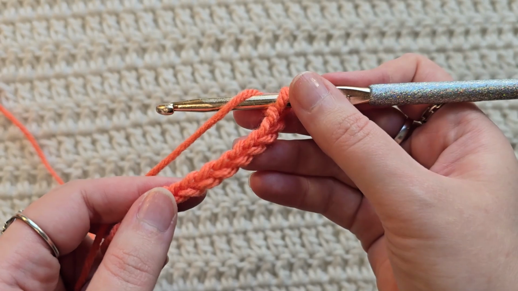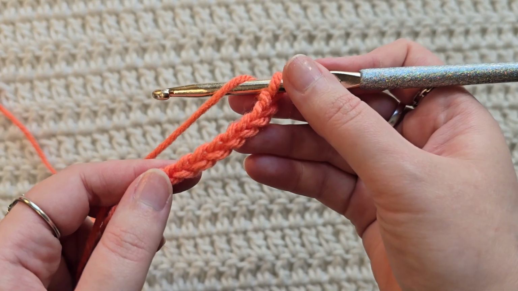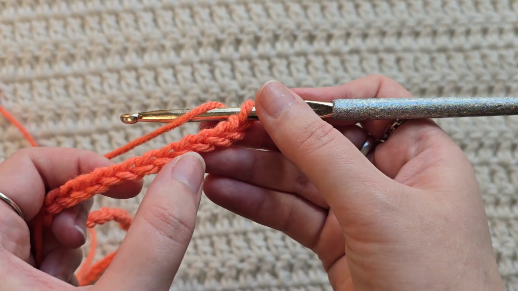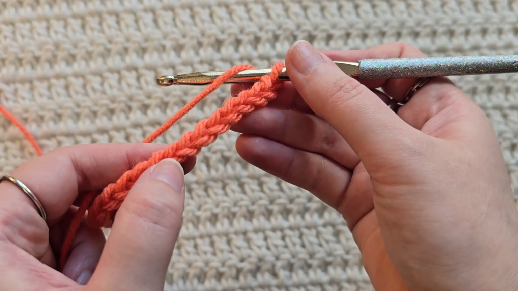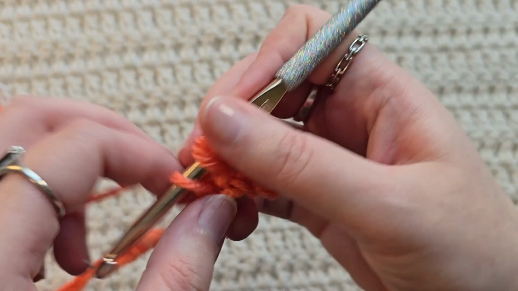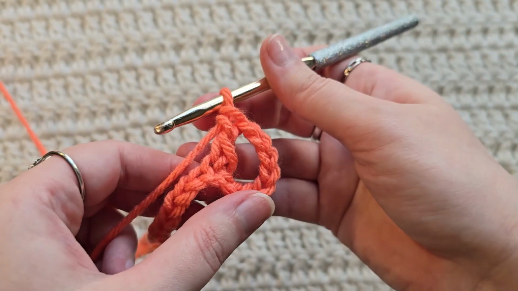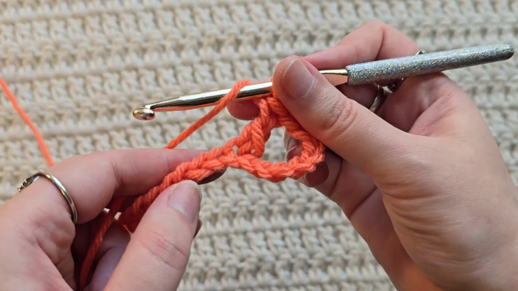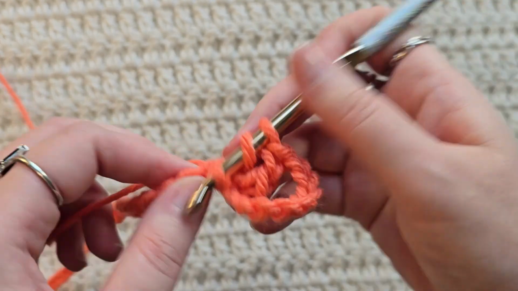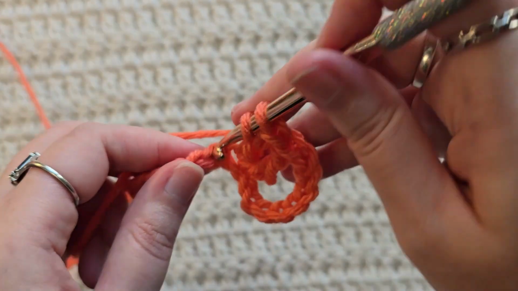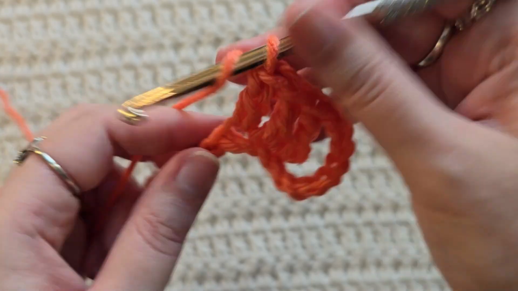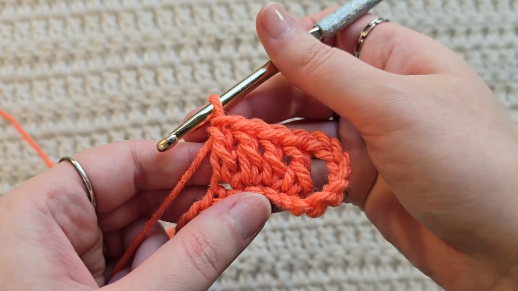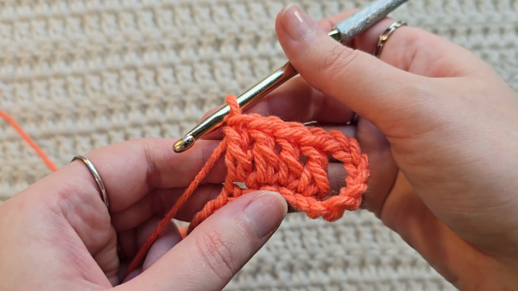To start row 1, make 1 double crochet into the 9th chain from your hook. So 1, 2, 3, 4, 5, 6, 7, 8, and 9. Then you'll make 1 double crochet into each of the next 3 chains. So that's 4 double crochets so far.